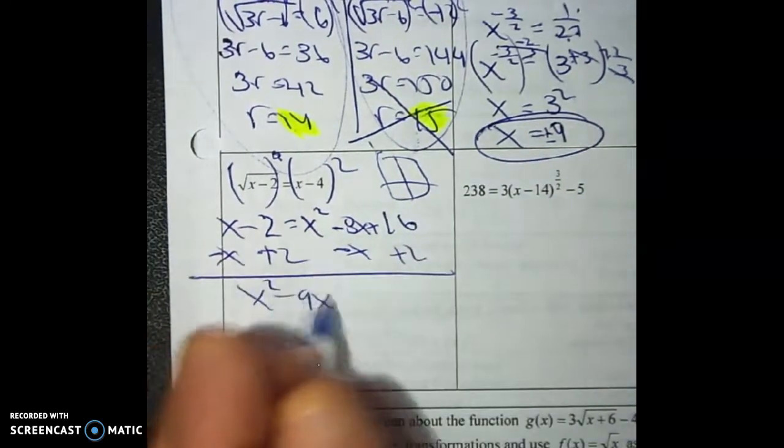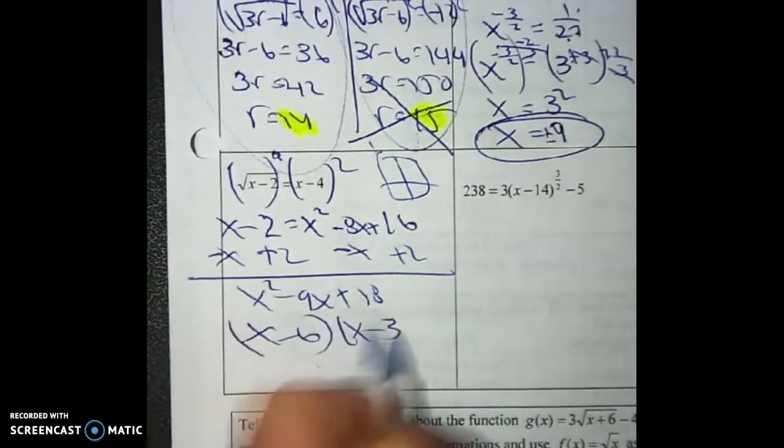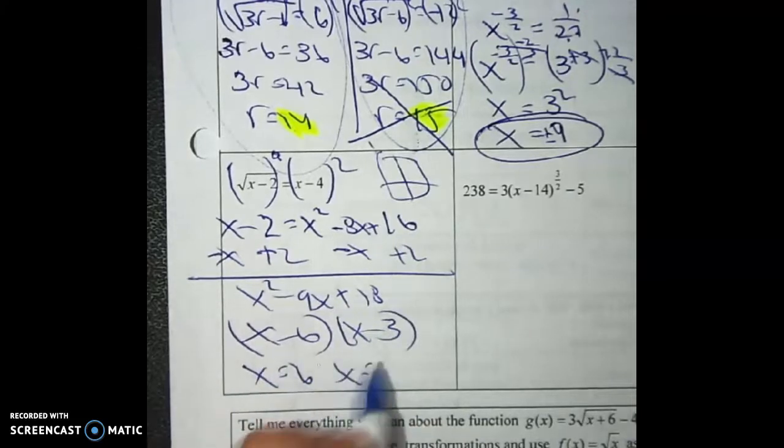x squared minus 9x plus 18. (x minus 6)(x minus 3). So we got x equals 6 and x equals 3.